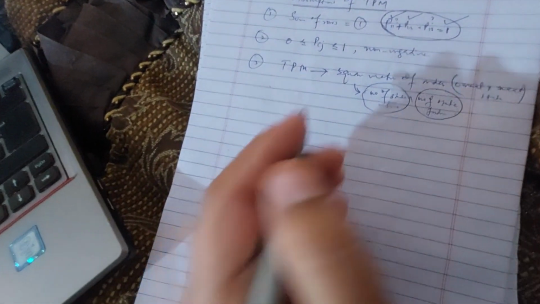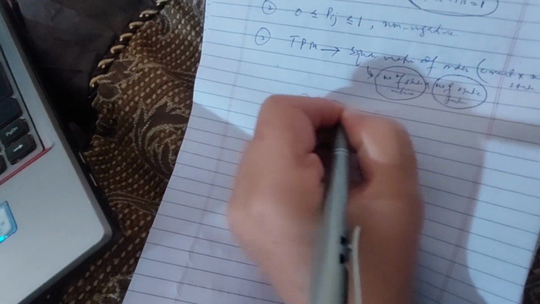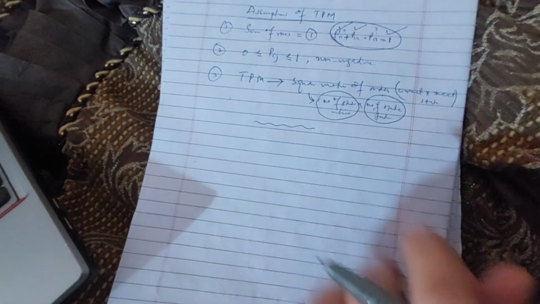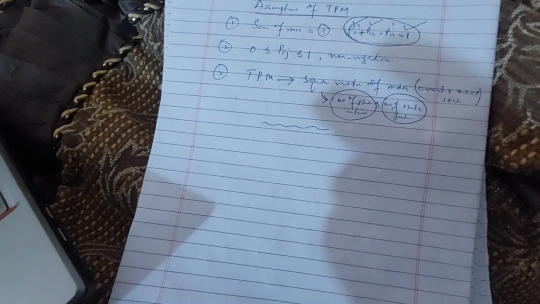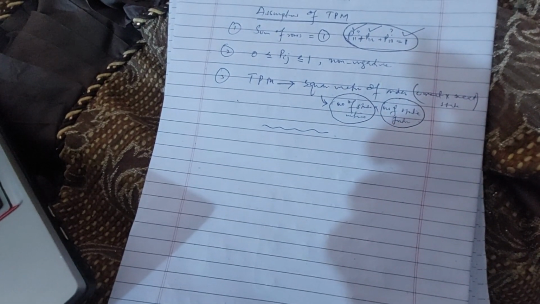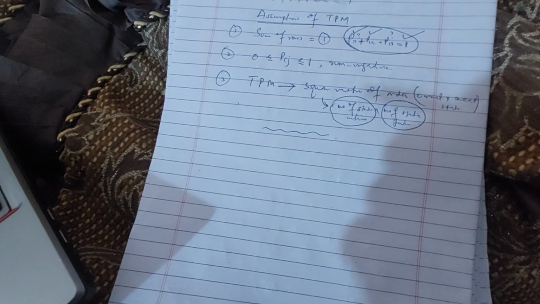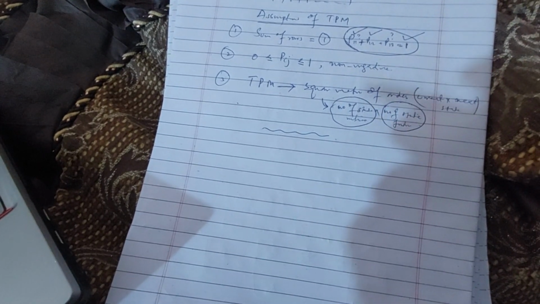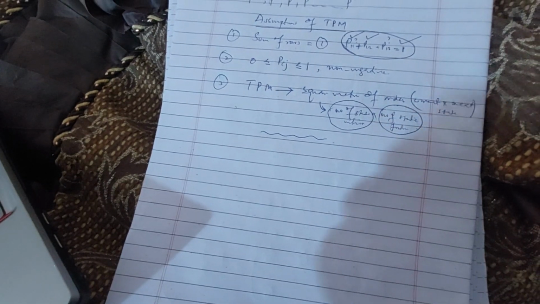In this video we will solve a few examples, and we will learn how to build a transition probability matrix, interpret the state transition matrix in terms of retention, and draw the transition diagram.